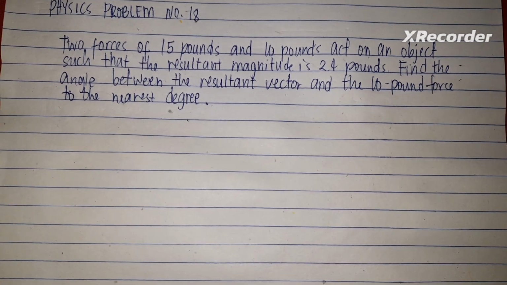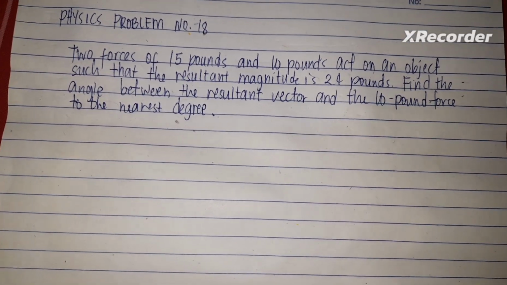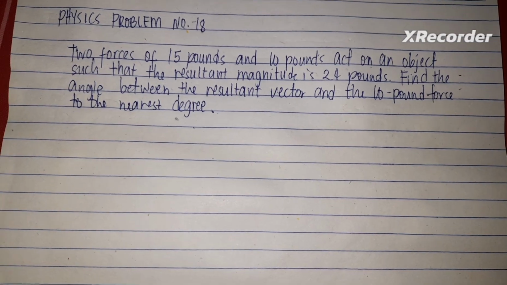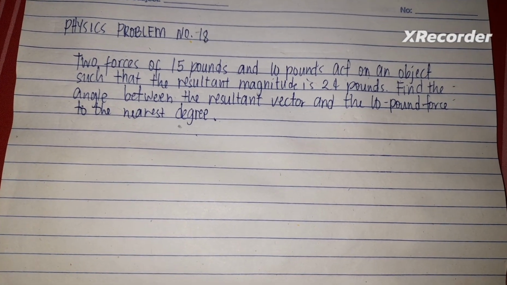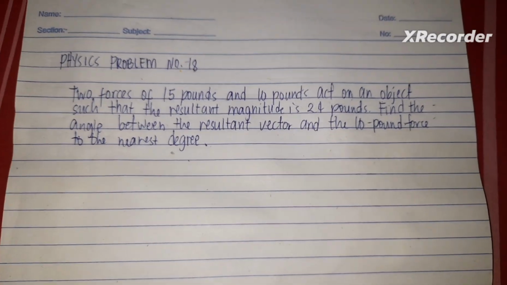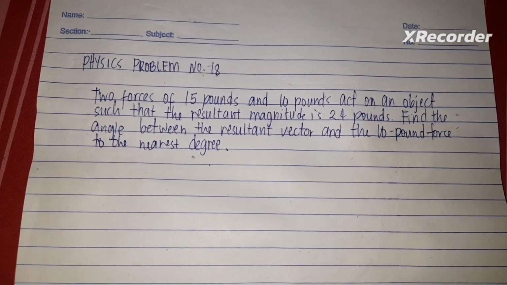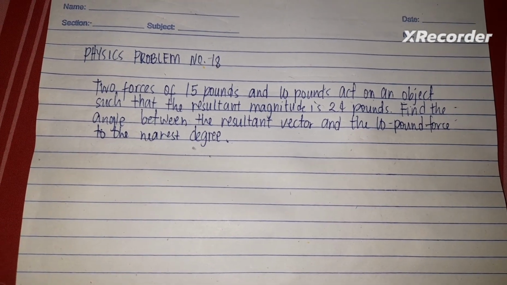So we have a physics problem. Two forces of 15 pounds and 10 pounds act on an object such that the resultant magnitude is 24 pounds. Find the angle between the resultant vector and the 10-pound force to the nearest degree.